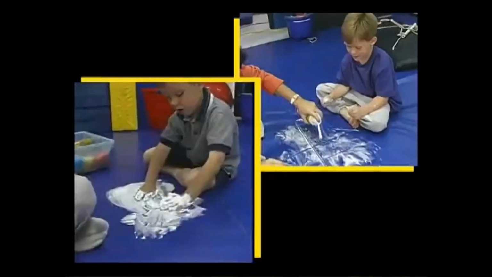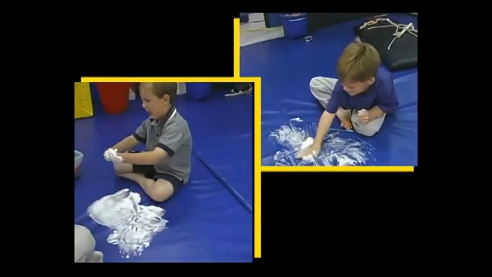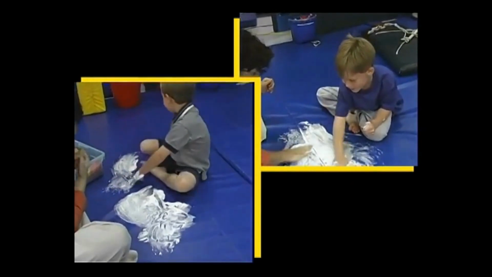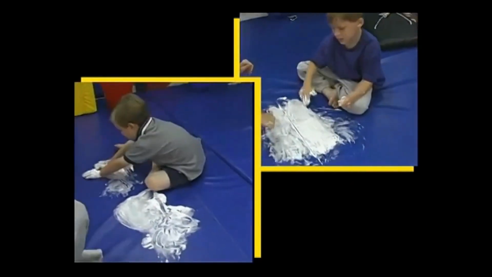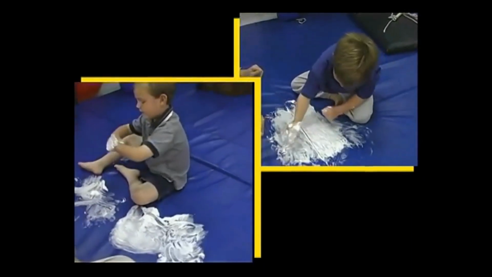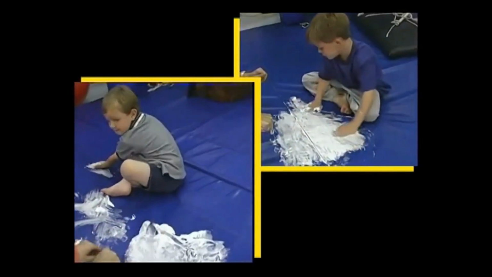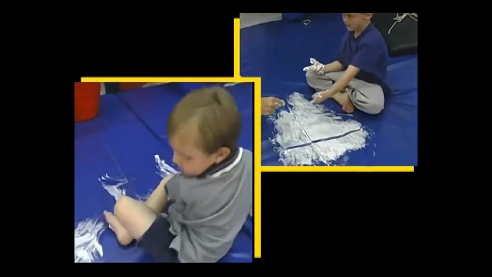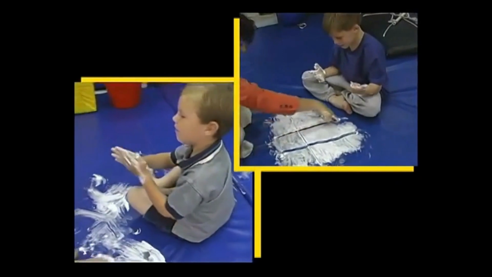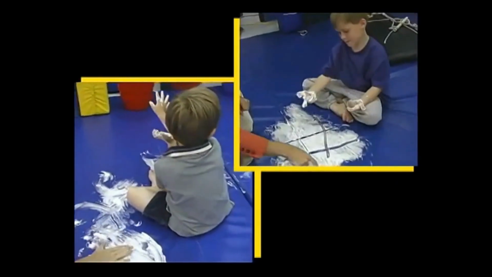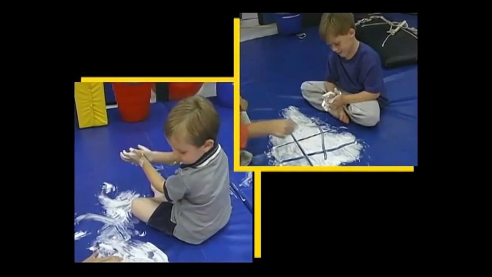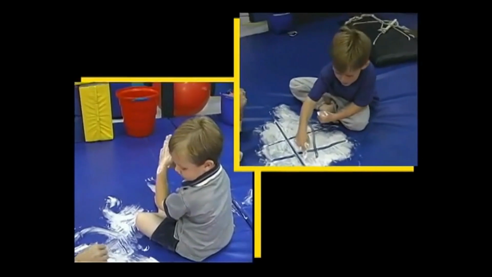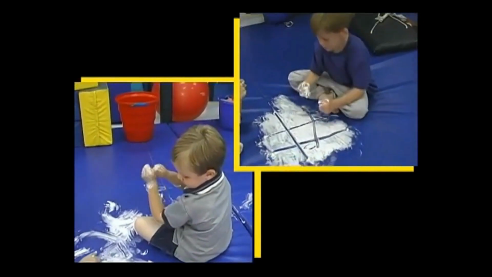When we compare the children during tactile play, we again observe distinct differences in their needs and abilities. Jesse is disorganized in his play, and he seems somewhat concerned with the tactile input he's getting from the foam. He spends a lot of time trying to wipe his hands. Matthew is able to focus on the task and, in fact, seems to enjoy the tactile input. He can form letters and shapes and is able to participate in a structured game.